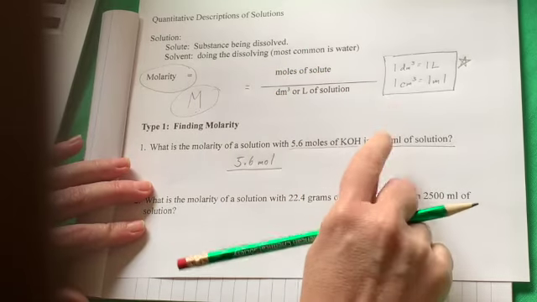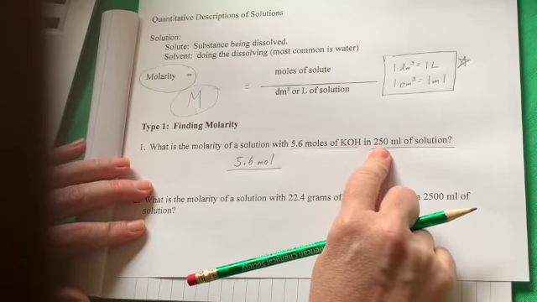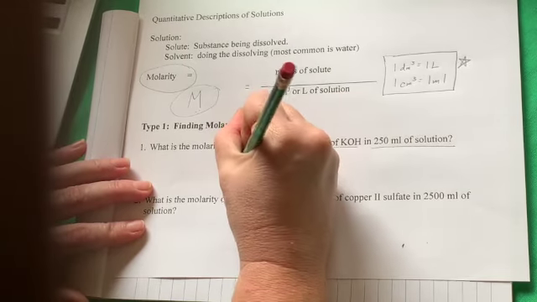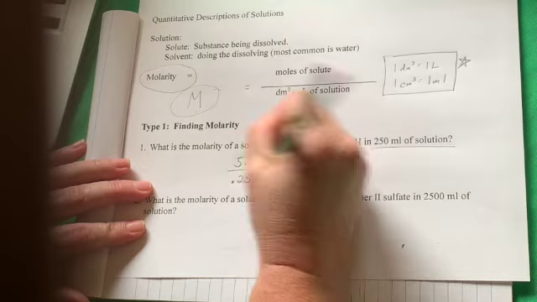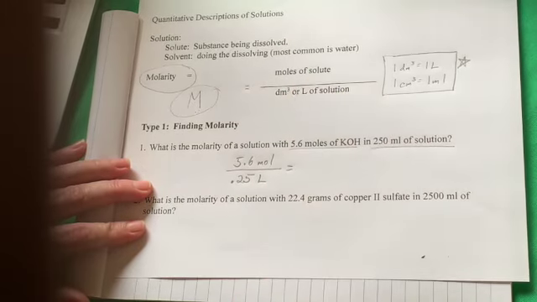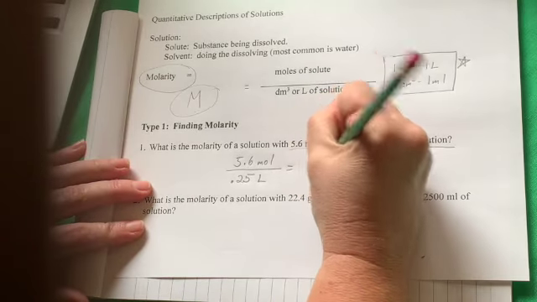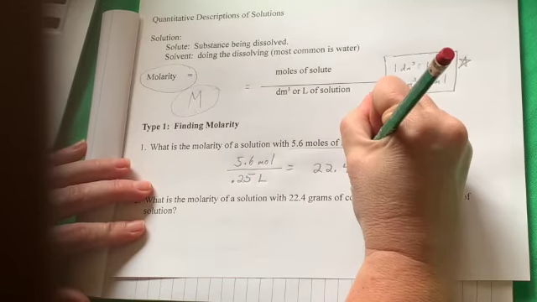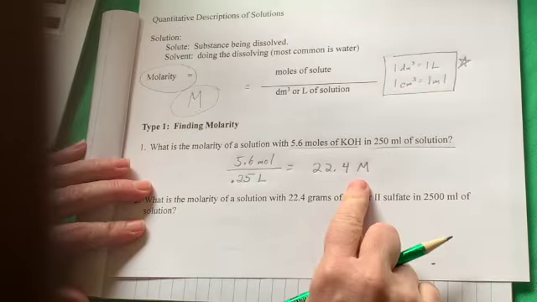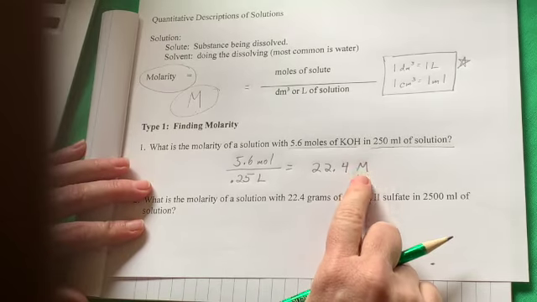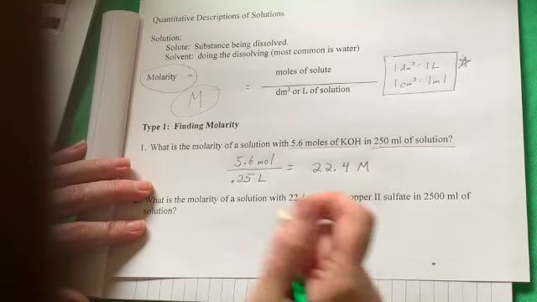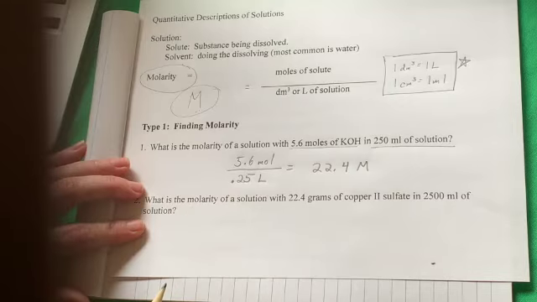And I'm going to divide that by 0.25, because 250 milliliters is the same as 0.25 liters. When I divide that out, I get 22.4, and that's in moles over liters, but instead of that, we always use a capital M. So we use that capital M as an abbreviation, but please realize that that capital M means moles over liters.